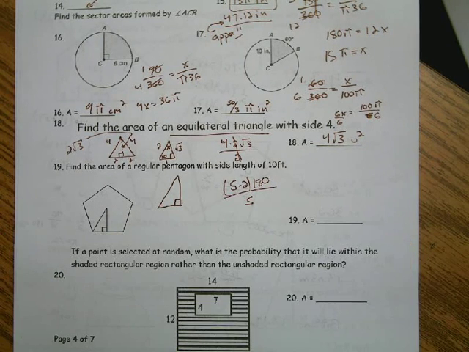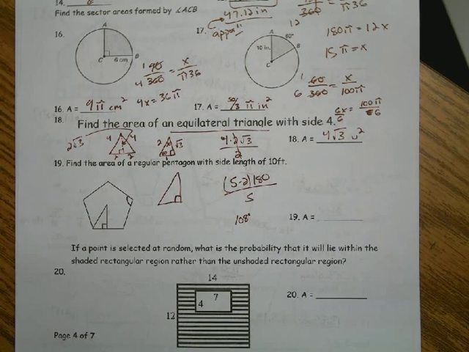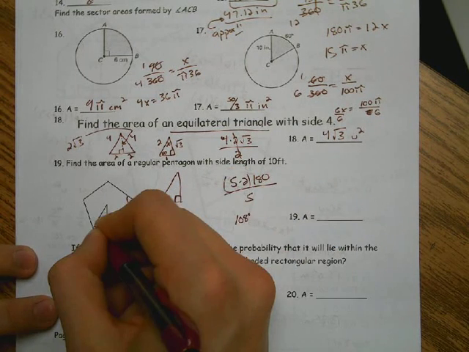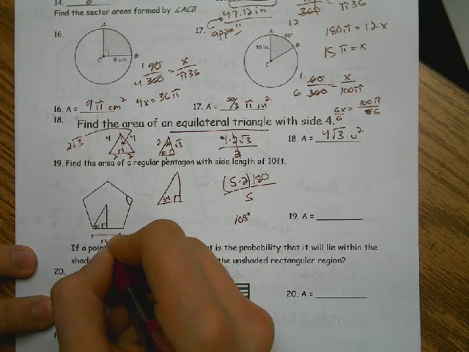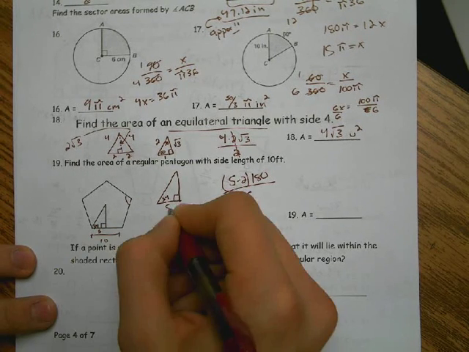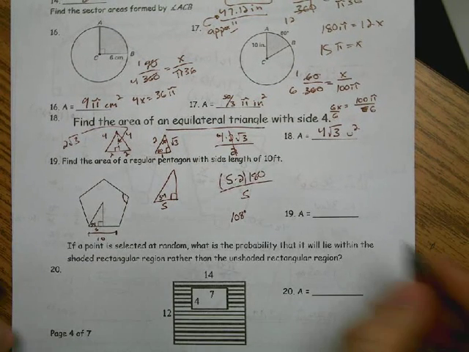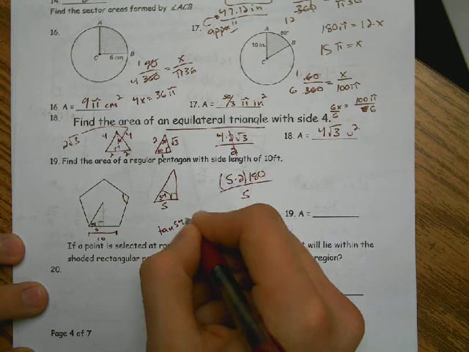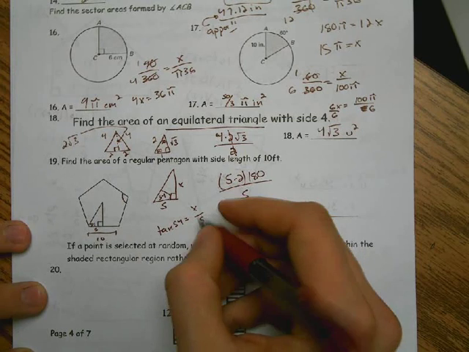So I've got 3 times 180 divided by 5, so 108 degrees per big one right here. I'm going to divide that in half to get my small one. That makes this 54. So I know this is 10, which makes this little length 5. I need to find the apothem to do my area, so I'm going to use tangent. Tangent of 54 is equal to x over 5. X will be my apothem.